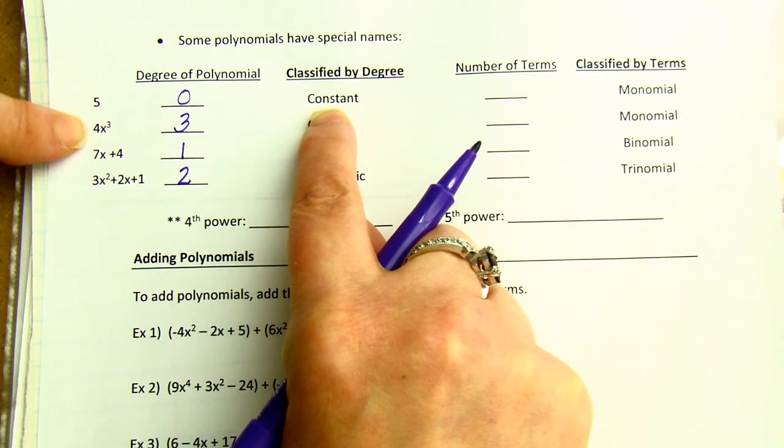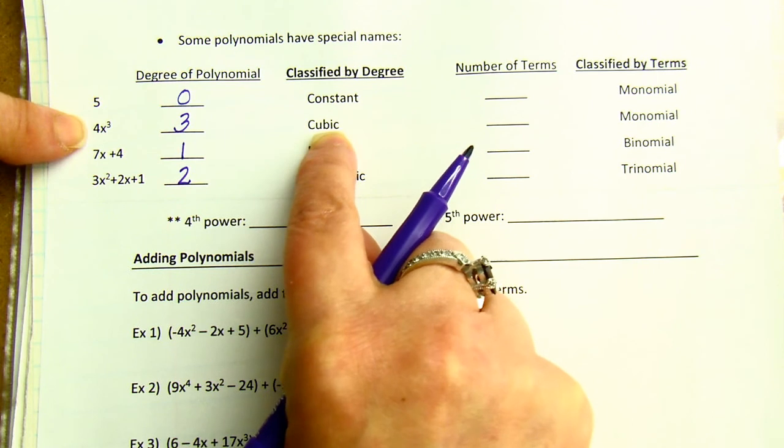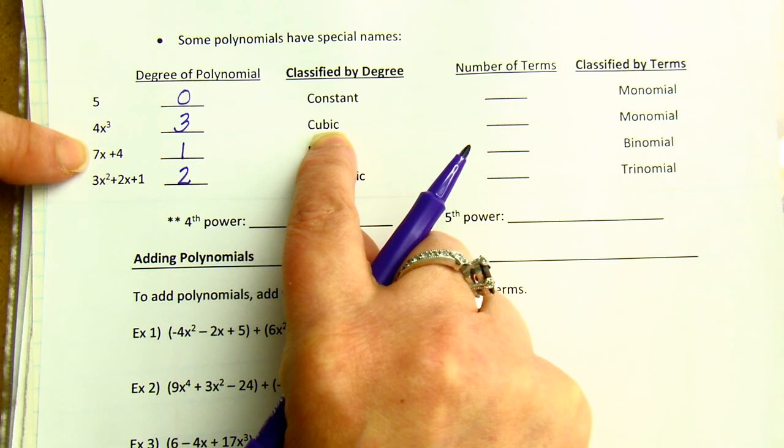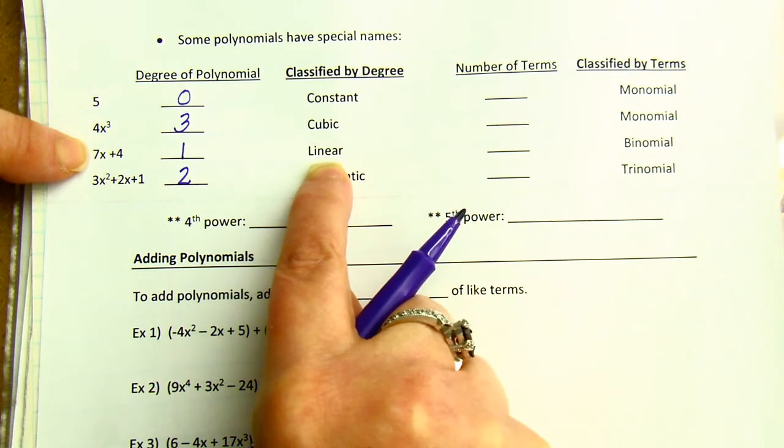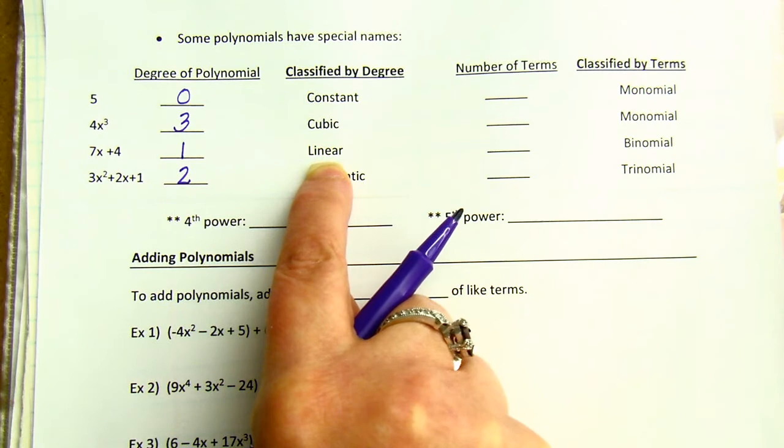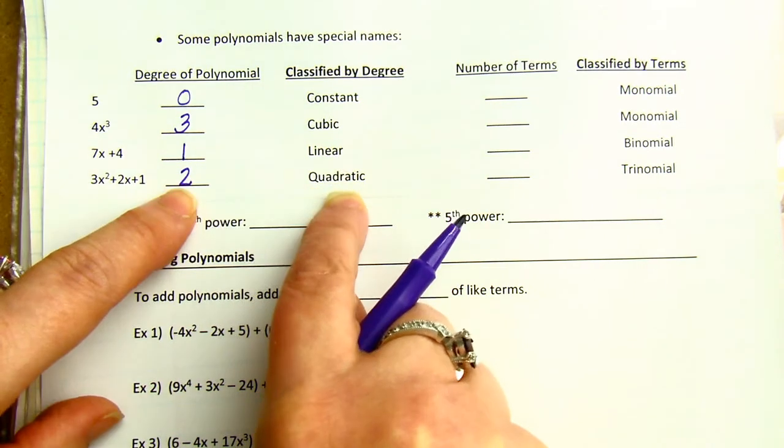4x to the power of 3. The degree is 3. That's classified as a cubic function. 7x plus 4, this binomial is called a linear function. The degree is 1. When the degree is 1, it's linear. And when the degree is 2, it's quadratic. We just got finished up with quadratics.